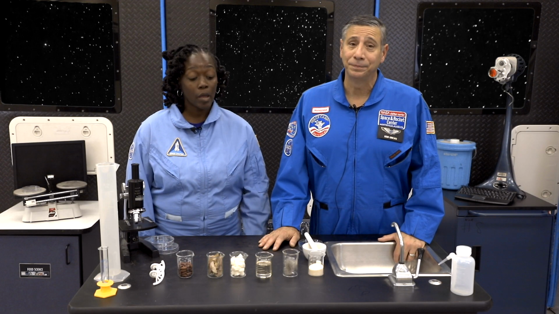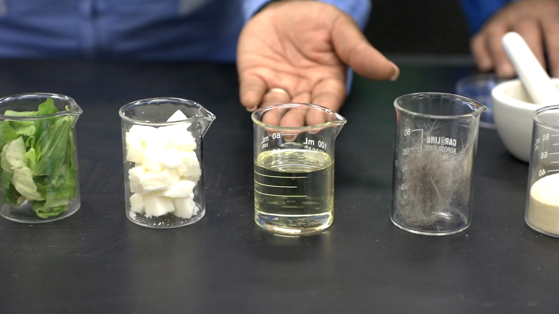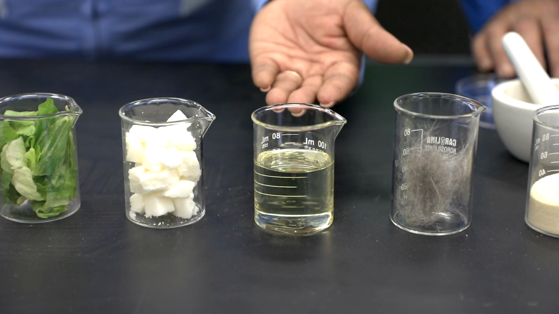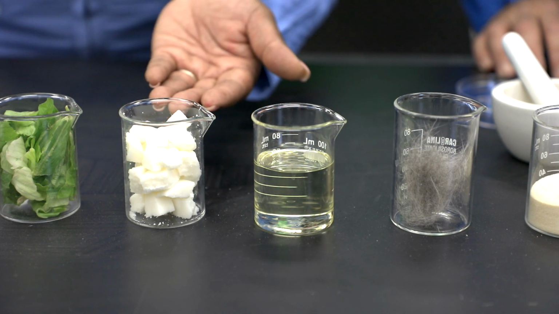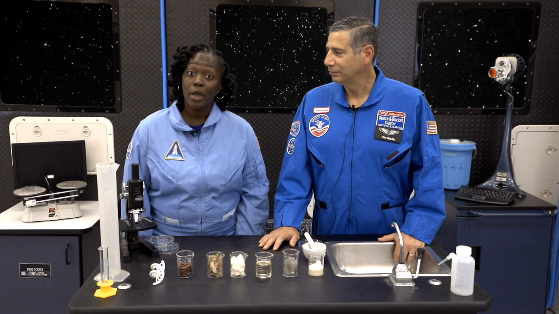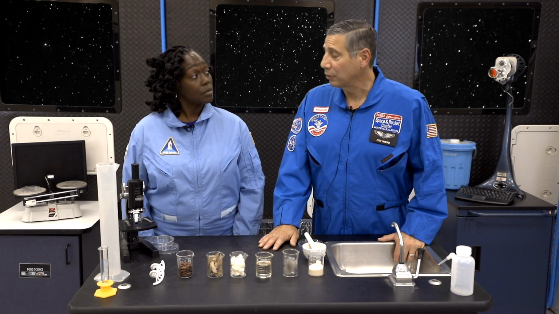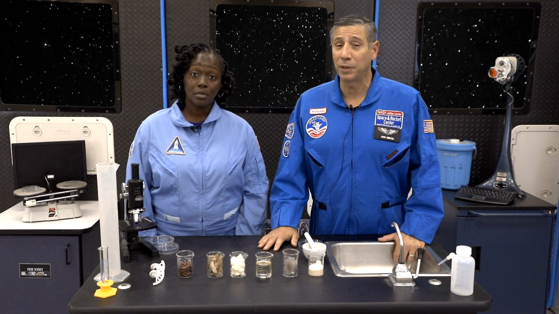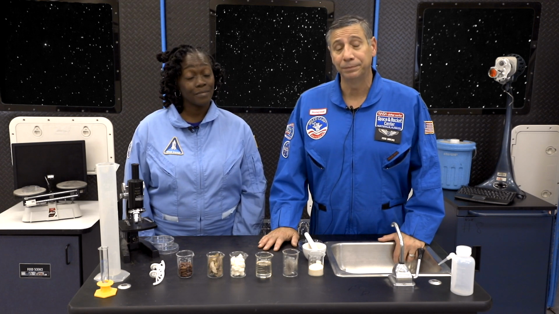Thank you, Aurora. Here we have some examples of lipids. In this beaker, we have vegetable oil, which is used for cooking. Then in this beaker, we also have animal fat, which is used to make wax. Well, perhaps we should move on to the next macromolecule. Aurora, could you please explain to our students the macromolecule carbohydrate?